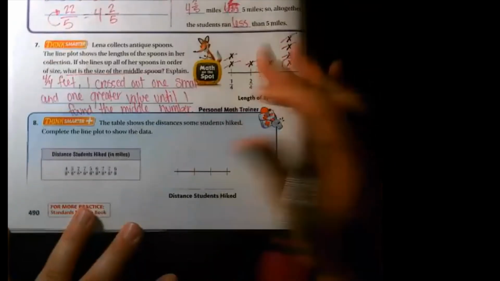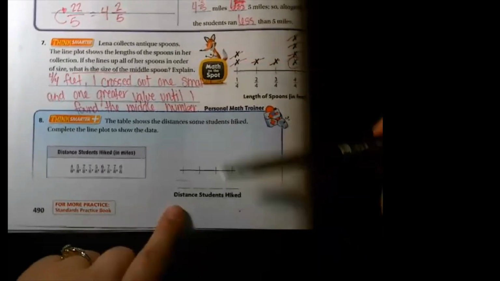Okay, our last one for the together section here just asks you to make or take this data and put it into your chart. They've already labeled it for you. You just have to write them from least to greatest and then put your X's up above. I want you to try that now.